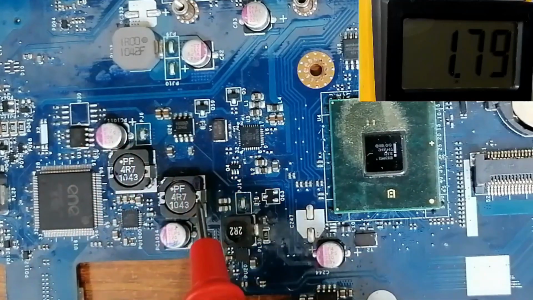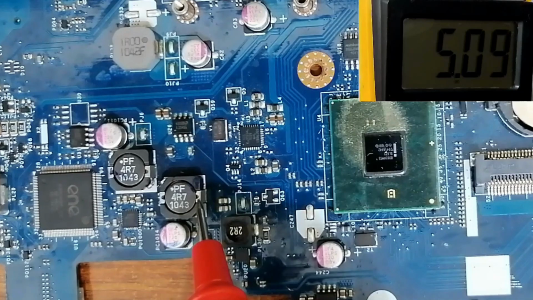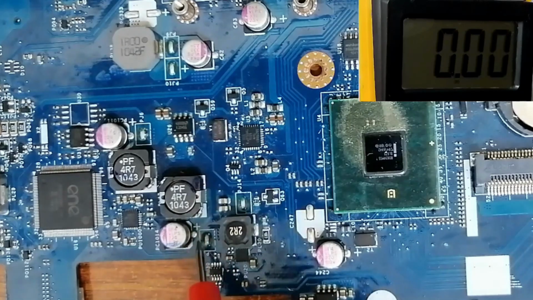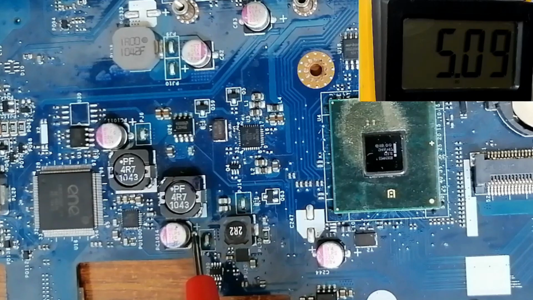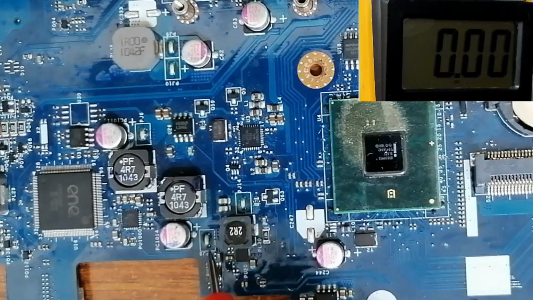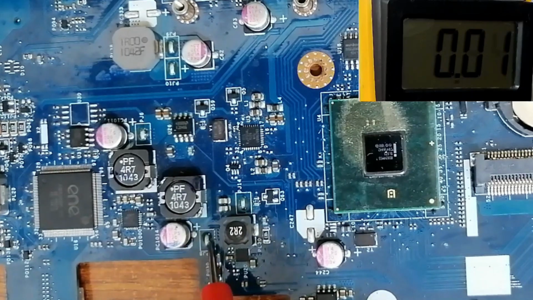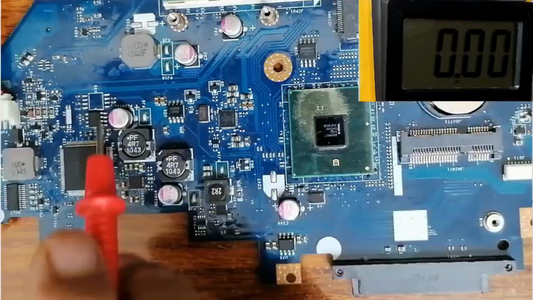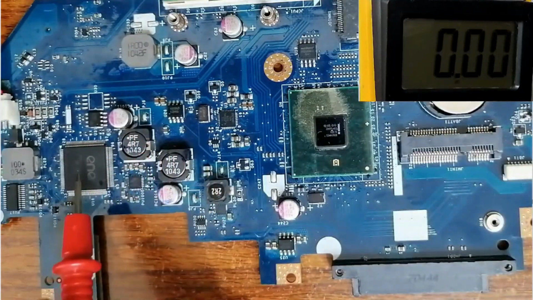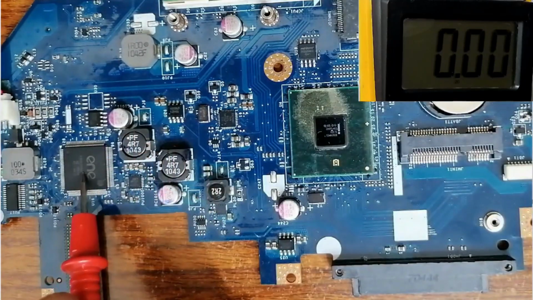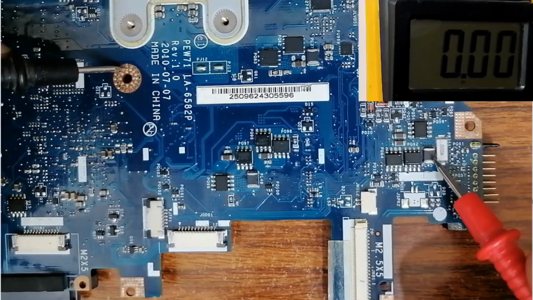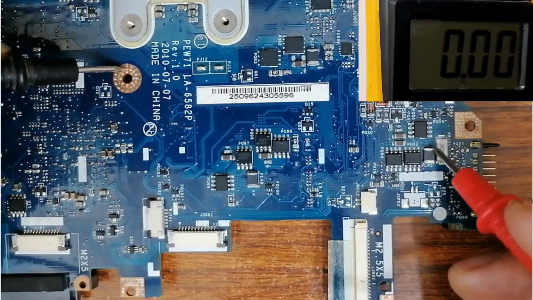We can find 5 volt here in the inductor or in the positive terminal of the electrolytic capacitor, or easily in the test point. Okay, so this circuit also is good. This is the super IO. This inductor always hold 19 volt. Let's check.